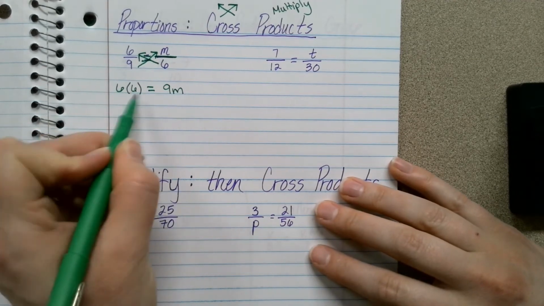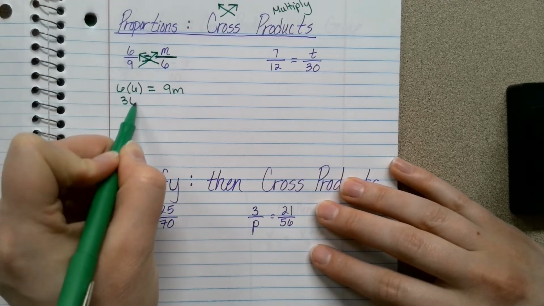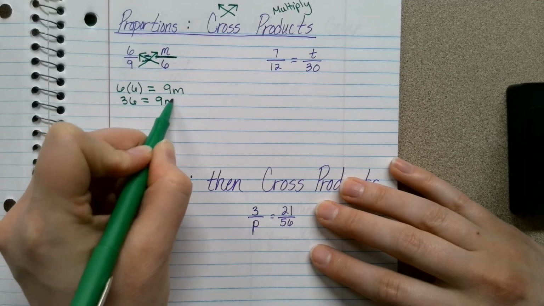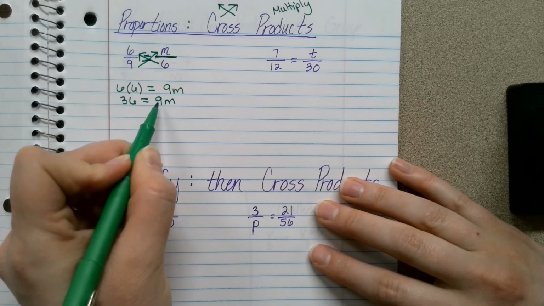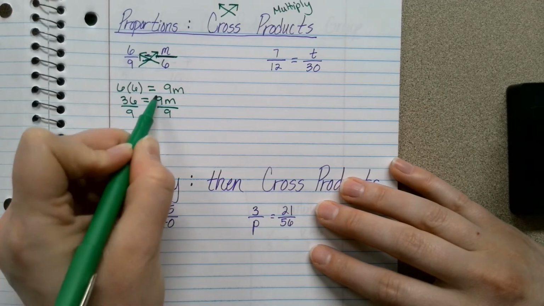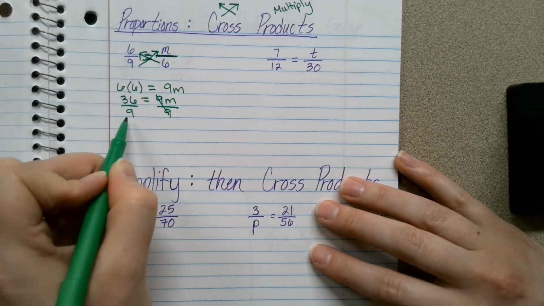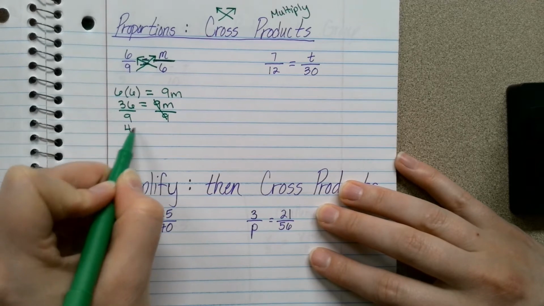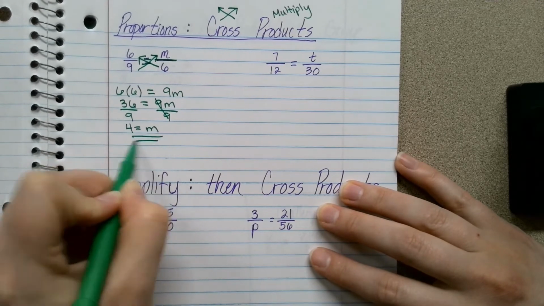Then we're going to simplify this equation. 6 times 6 is 36. And now we have a one-step equation. To cancel out multiplying, we're going to divide by 9. 36 divided by 9 gives us 4. So we know that our missing value is 4.